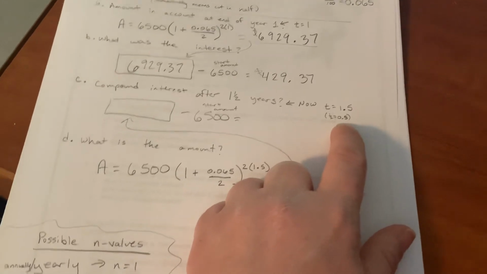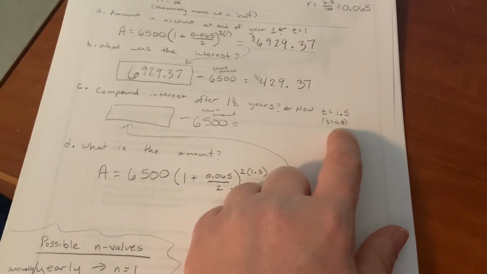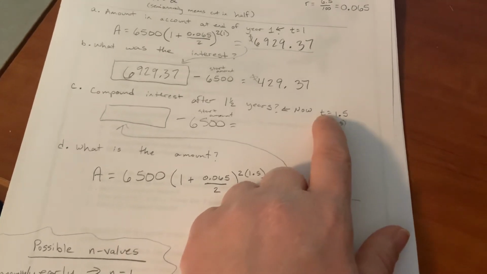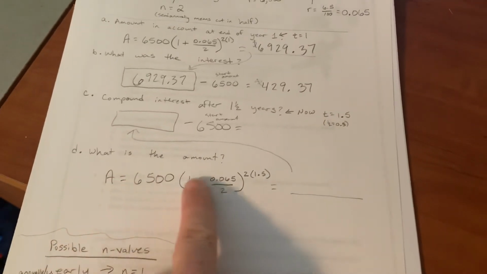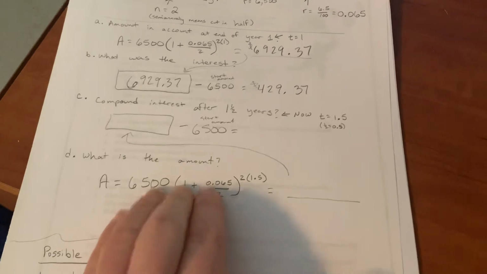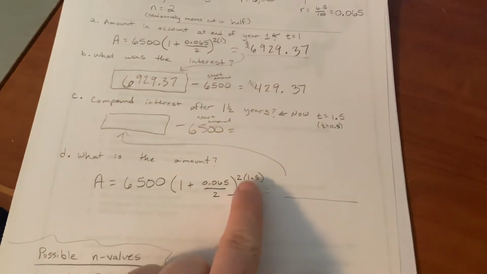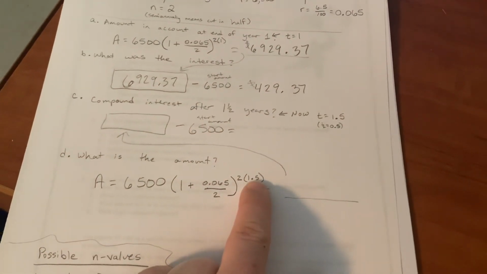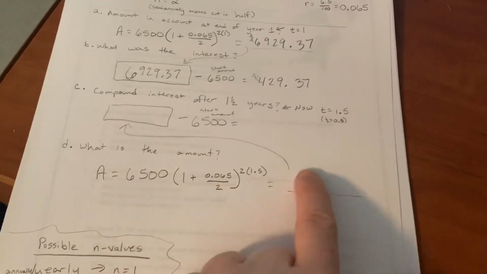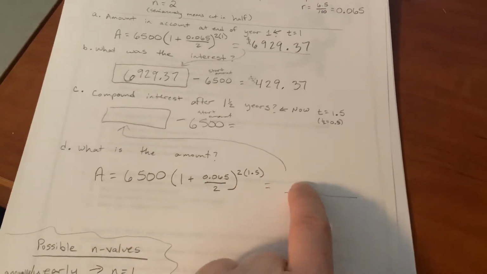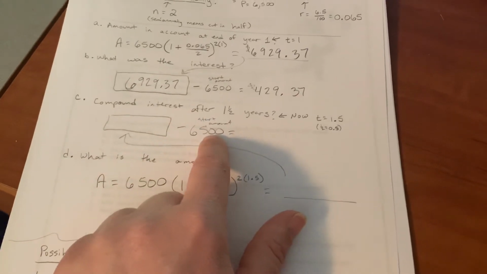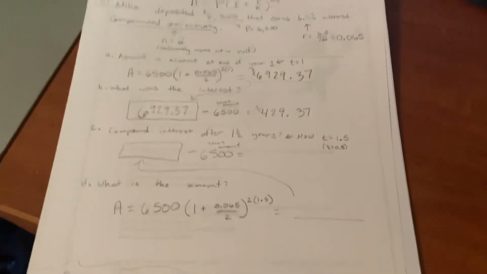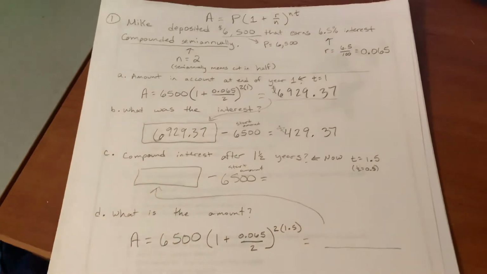You can do that in Desmos if you need to. So I redid it. The equation is exactly the same. The only difference between this equation and that equation up there is the T value is now 1.5. So once you do this, you're going to get this value. Then you take this value, put it into part C, where you subtract off that starting amount. And that will get you your answer. Okay, so it works that way on the whole page.